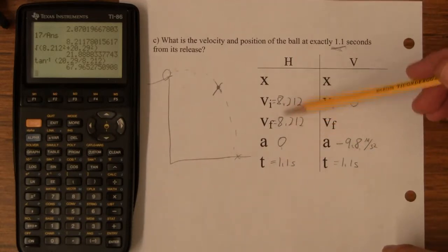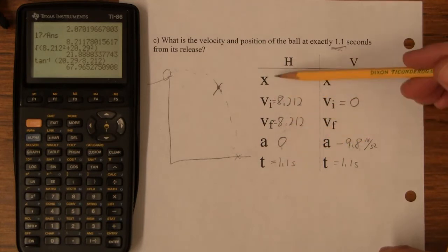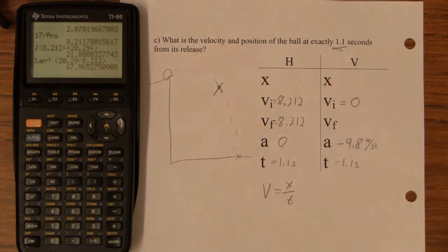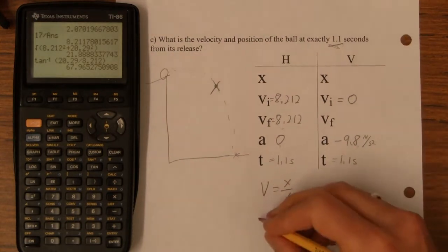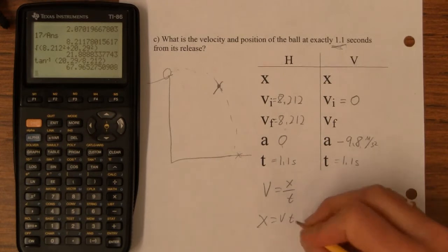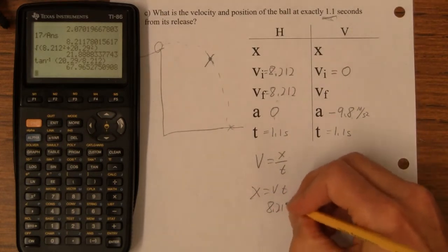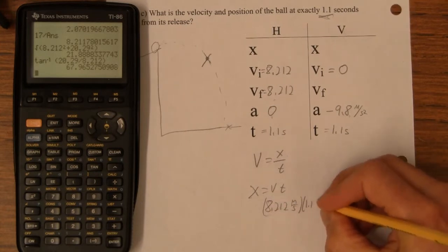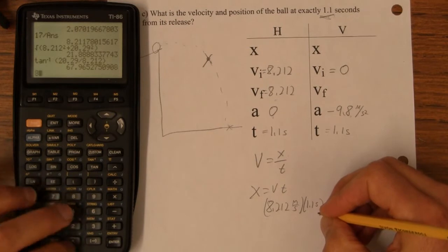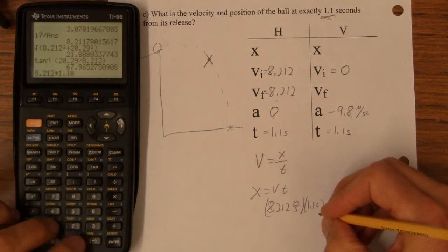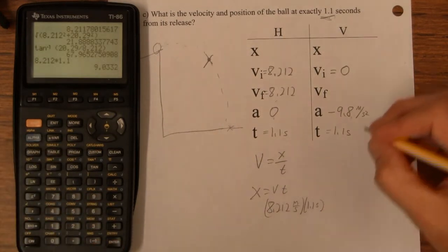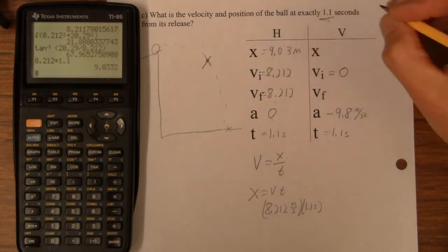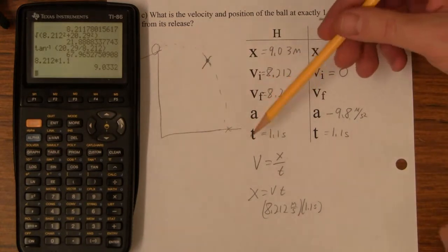The very first one we can do real quick is figure out its horizontal position super easy, because v equals x over t. So if I want to know the position, it's x equals average velocity times time. So it's going to be 8.212 times 1.1. Simple as that. So 8.212 times 1.1 is 9.03.